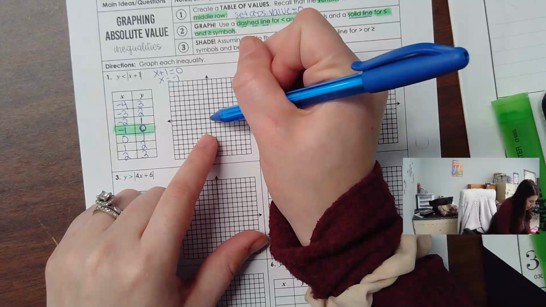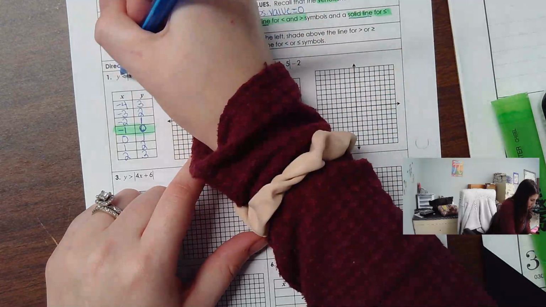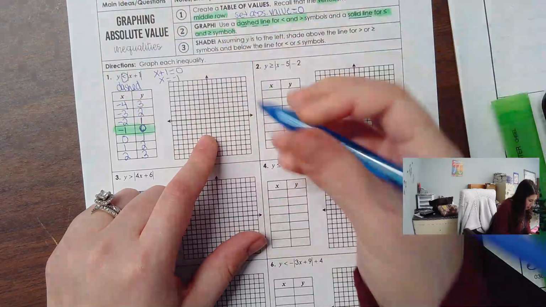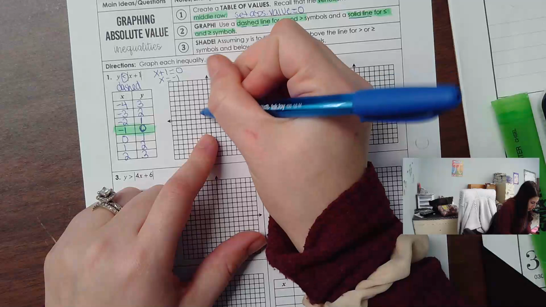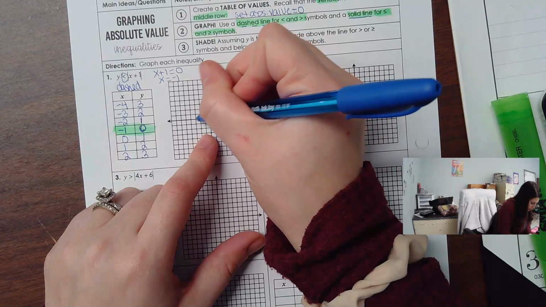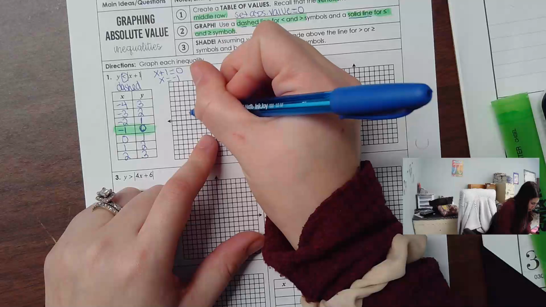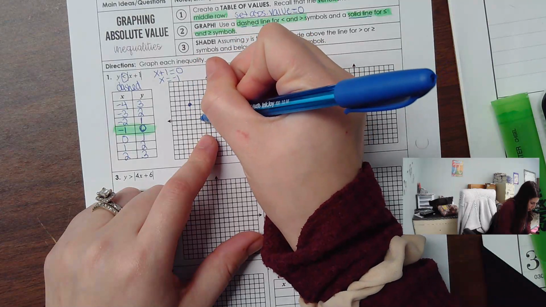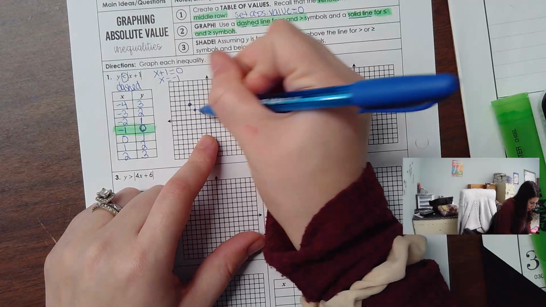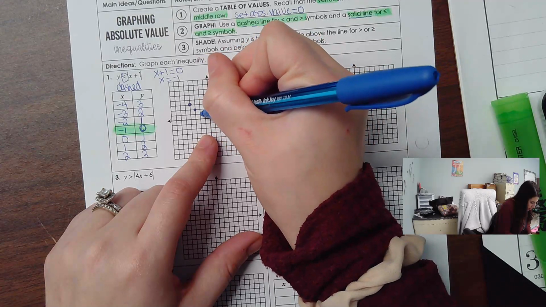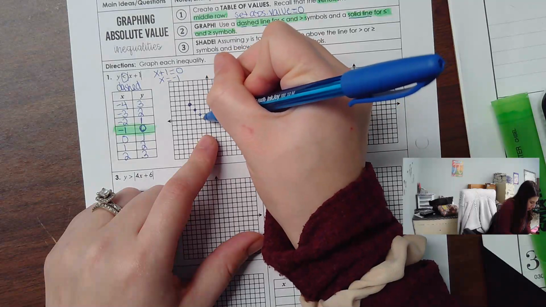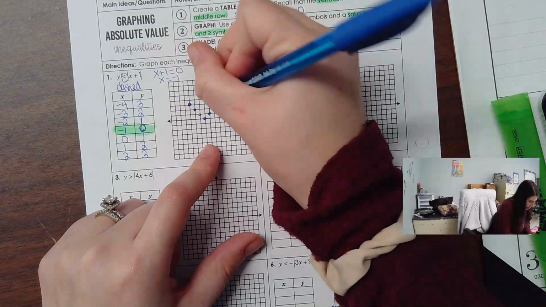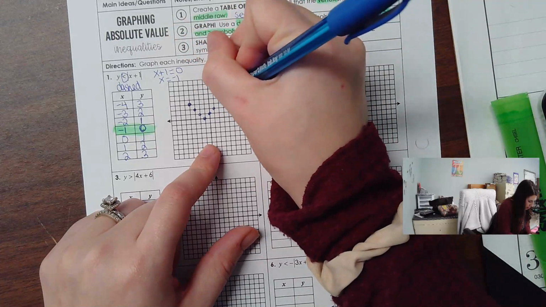So -4, 3. And because of this inequality sign, it's a dashed line when we connect them. Let's start at -4, up 3. -3, 2. -2, 1. -1, 0. 0, 1. So it goes back up. 1, 2. 2, 3.